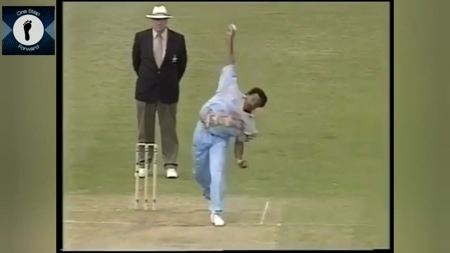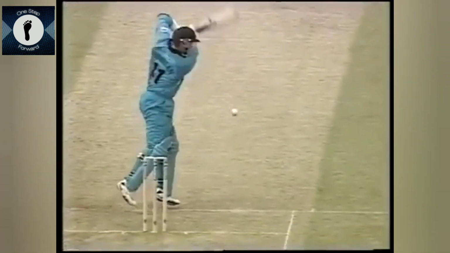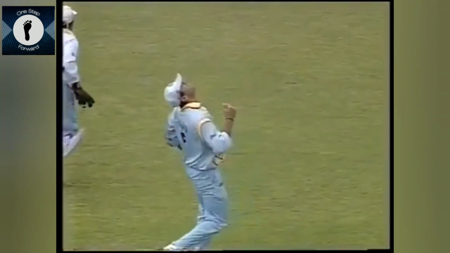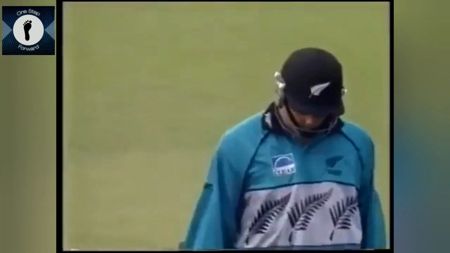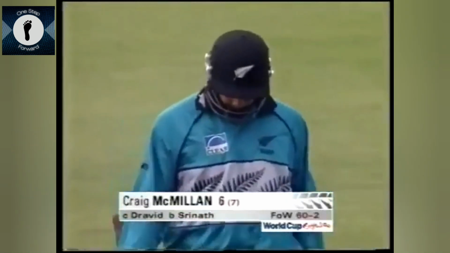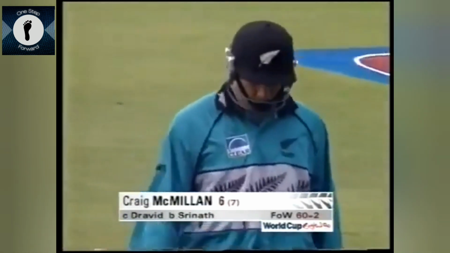Now watch this. Hardly any feet movement. He's not forward, not back. Feet are planted to the crease. A pretty straightforward catch there to Rahul Dravid. So India struck again. The pressure continues to build on New Zealand.